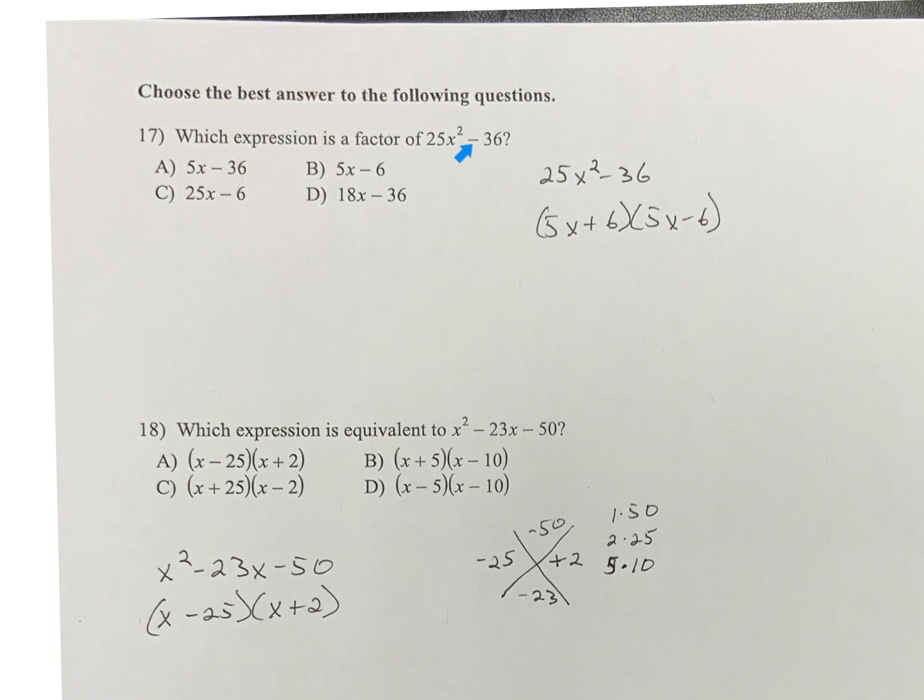Number 17 is the difference of two squares, okay? And we've learned how to factor that. 25x squared, that's a perfect square because 5 times 5 is 25. So the square root of this is actually 5x. 5x times 5x is 25x squared. 36 is a perfect square because 6 times 6 is 36.